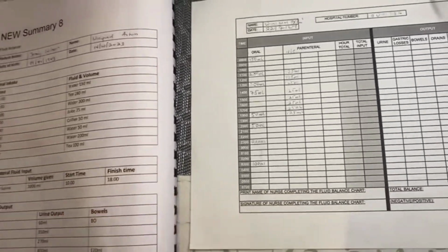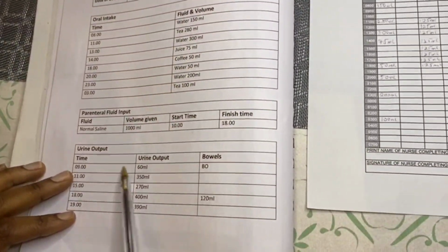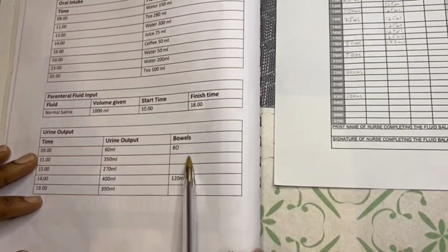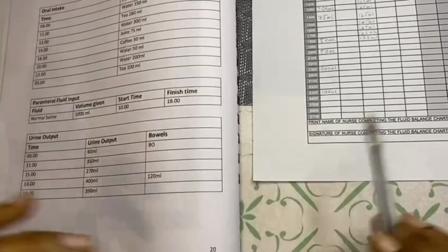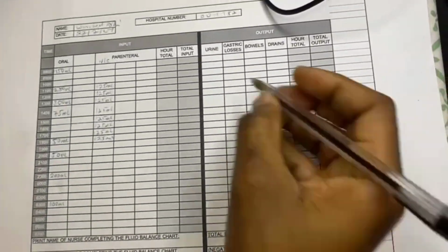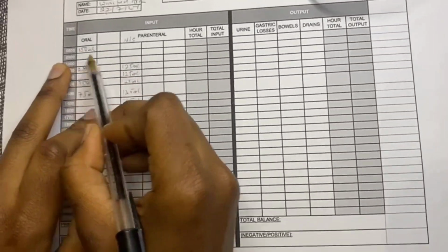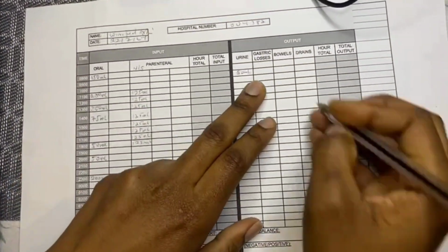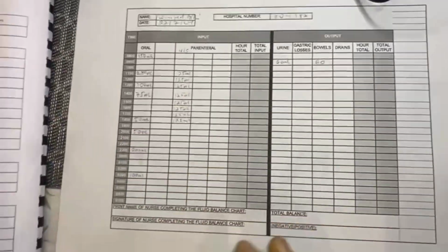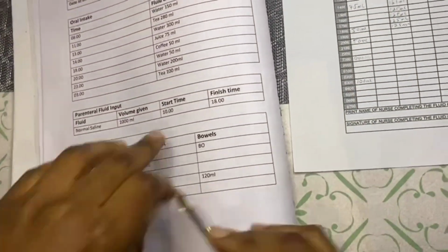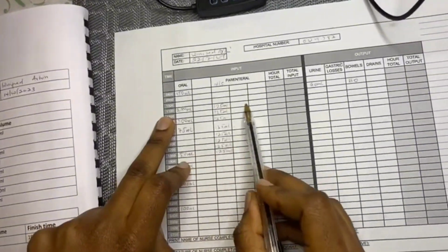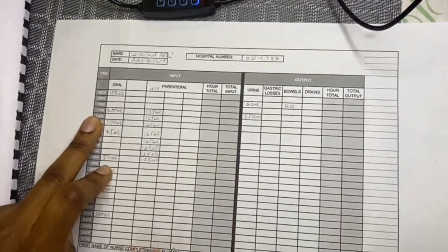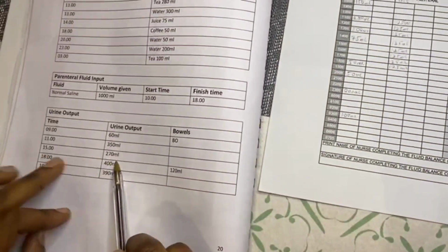Okay, then we'll move on to the output. On the output, the first one is we have the urine and the bowel. Under the urine, we have 900, which is 60 ml, and the bowel is BO. BO means bowels opened. So we'll go to the output. They write the urine 900, which is 60 ml. So I'm going to write 60 ml here. Then the bowel, I write BO. Then move on to 1100 for urine, which is 350 ml. And the next one is 1500 urine, that is 270 ml.